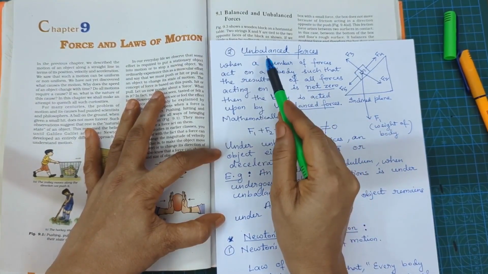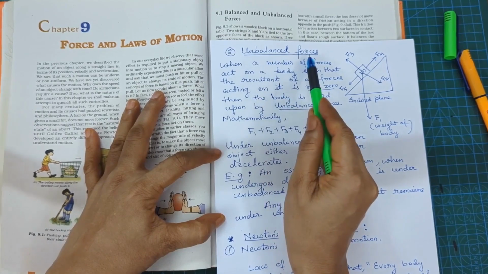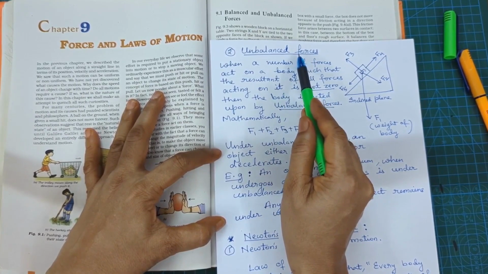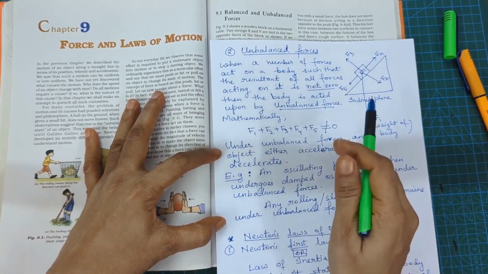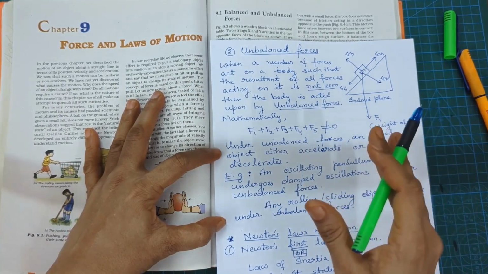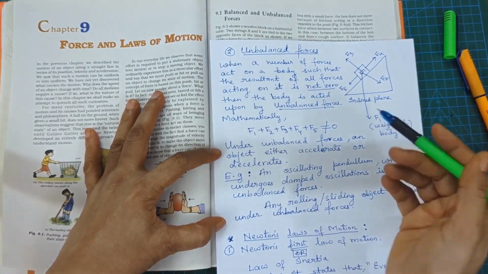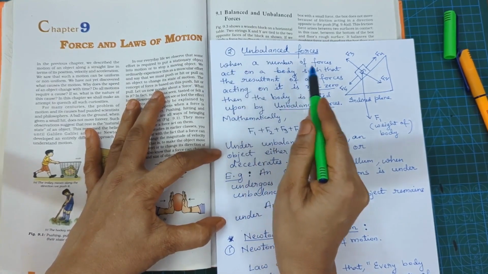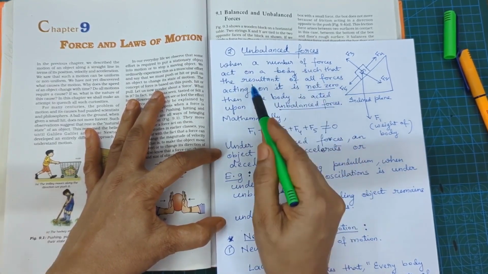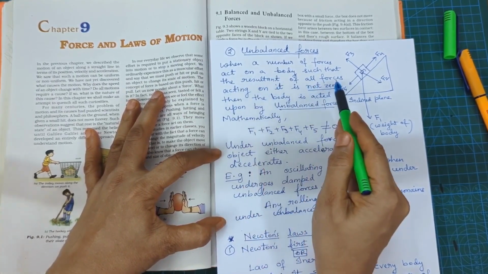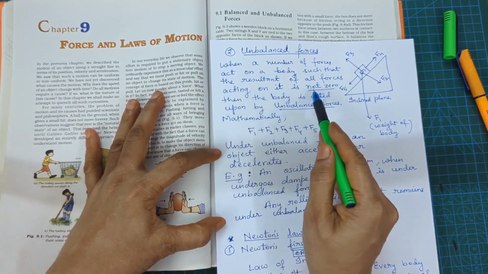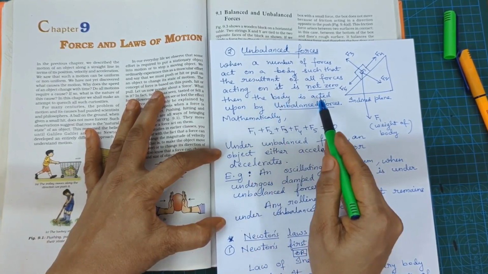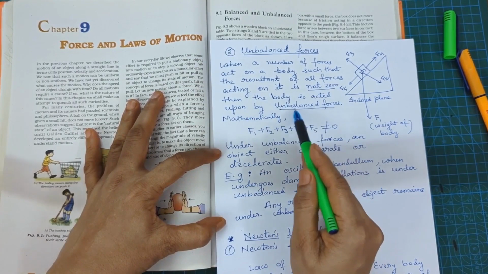Now the second classification of force, the unbalanced forces. When do we say that objects are under unbalanced forces? That means you can make out that the object is under unbalanced force, that means definitely there is some force that is dominant. So this is how we define it. When a number of forces act on a body such that the resultant of all forces acting on it is not 0, then the body or the object is acted upon by unbalanced forces.